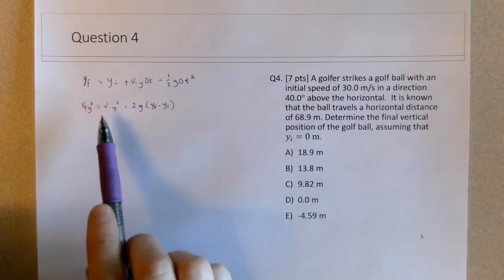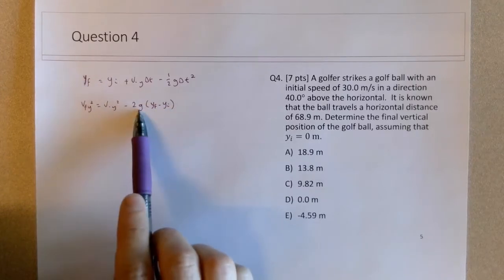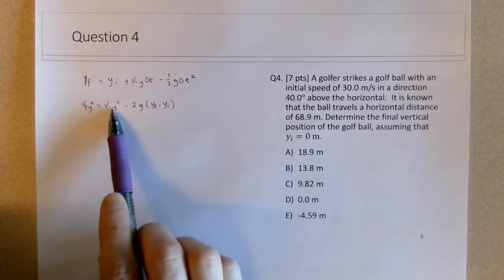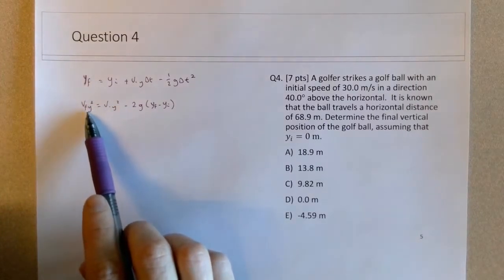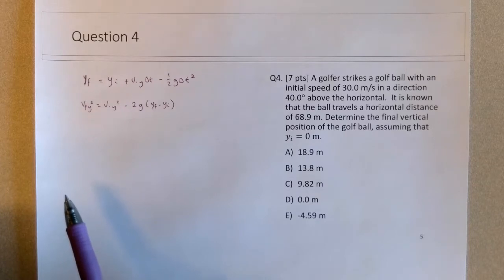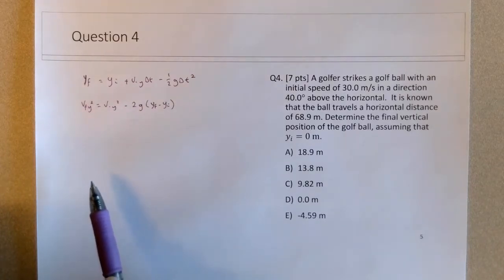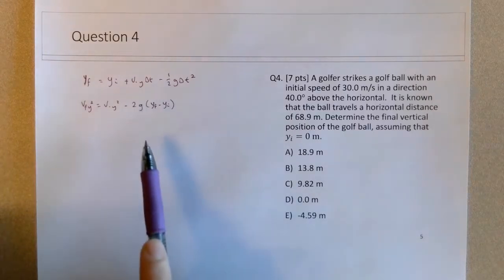Second equation is, again, I could try to solve for yf. I have yi, I have g. I could solve for viy squared, but I don't know the final y velocity. So I don't know the velocity just before it hits the ground. So in both situations we have an unknown. We have one equation, two unknowns. So let's see how we can tackle this problem.